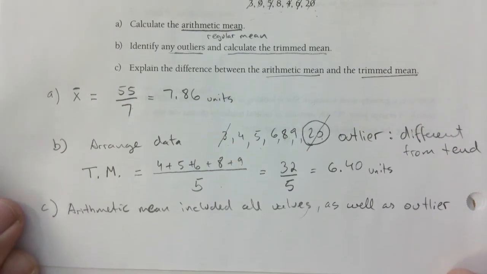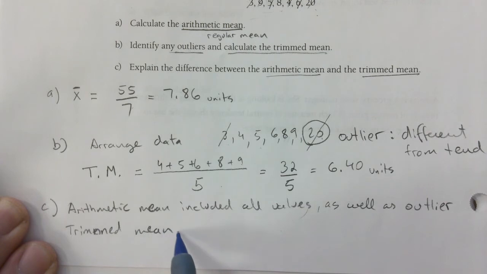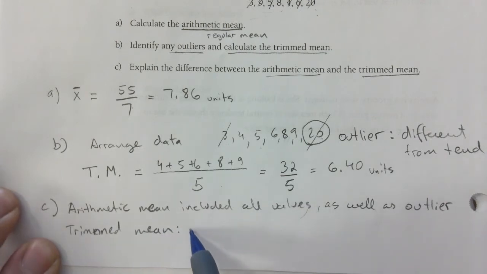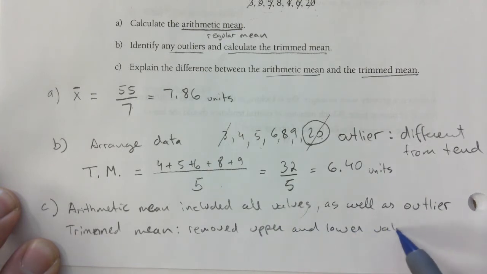Okay. Trimmed mean removed upper and lower values.